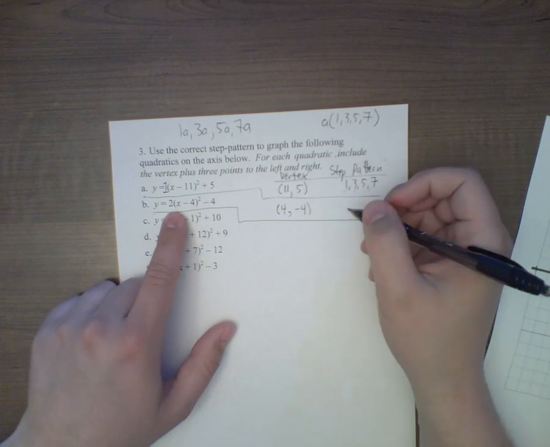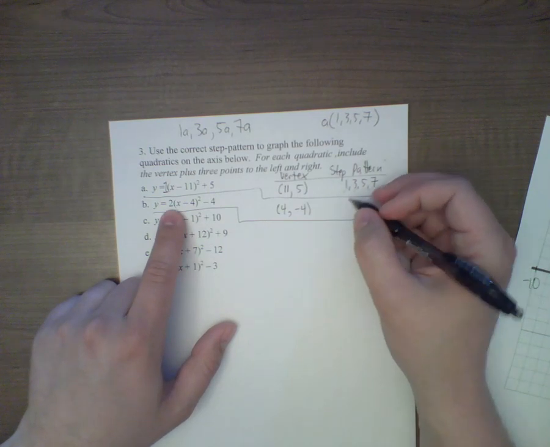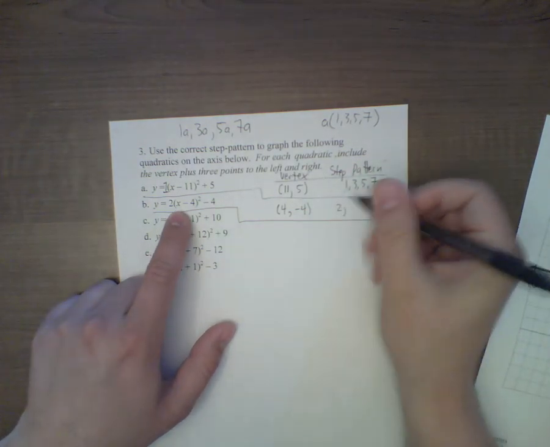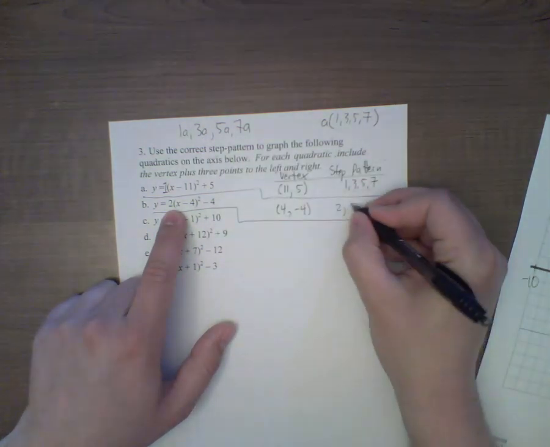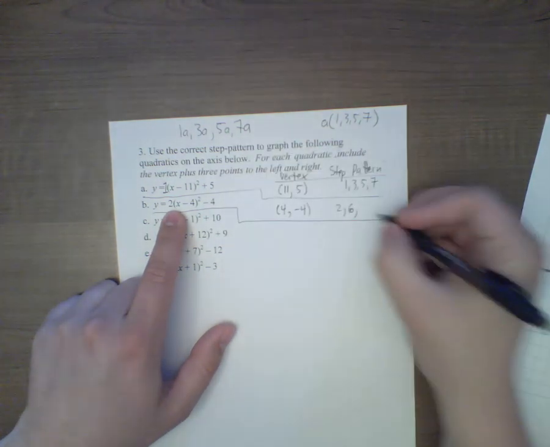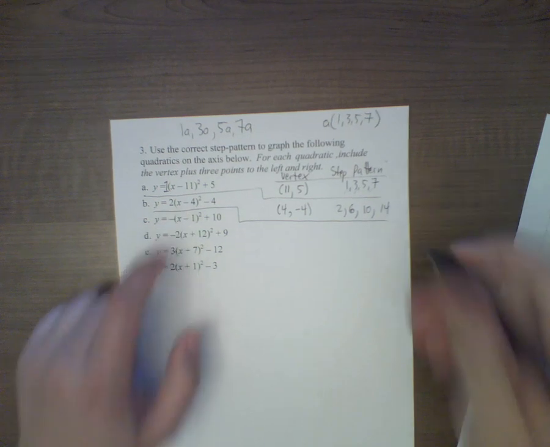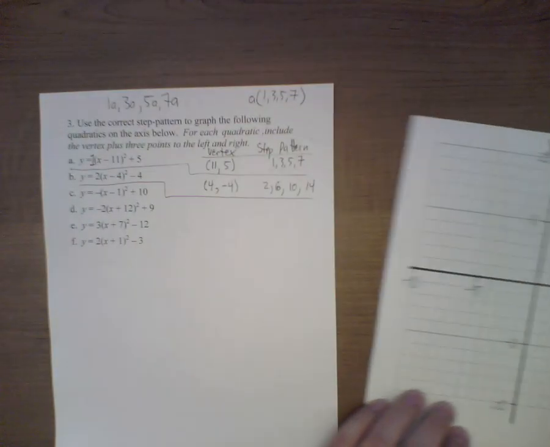Our step pattern. Our A value is 2. So my first value is 1 times 2, so 2. And then 3 times 2 is 6. And then 5 times 2 is 10. 7 times 2 is 14. All right, that's all the information we need to make our graph.